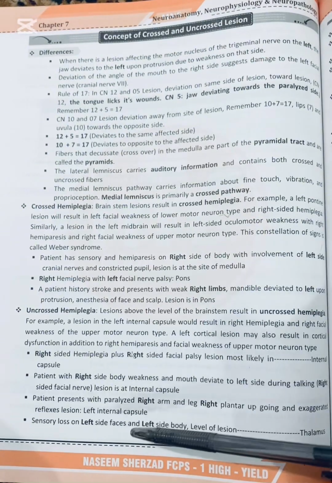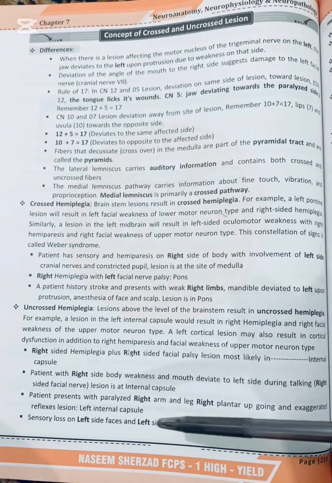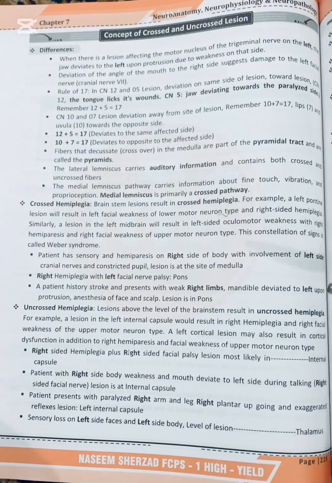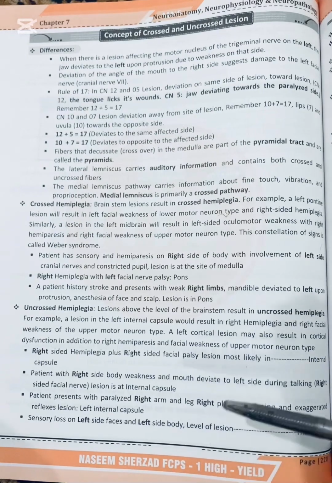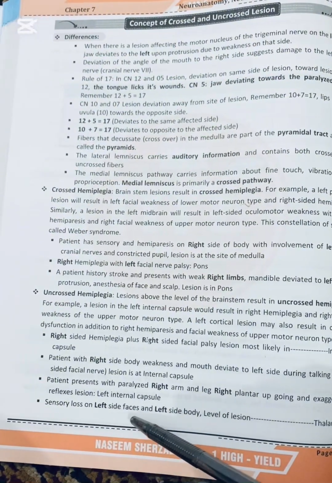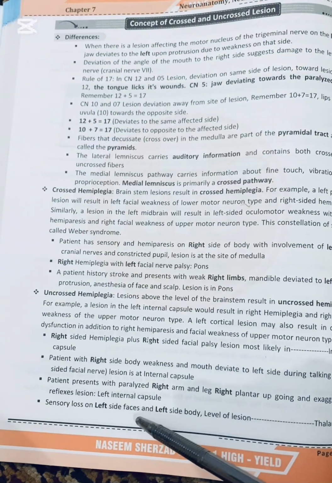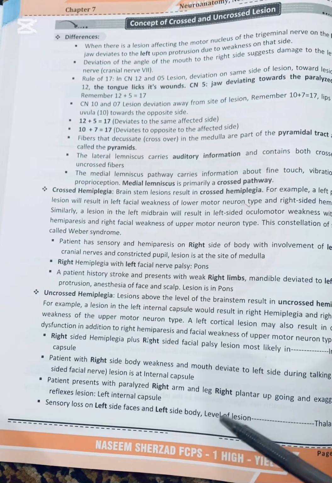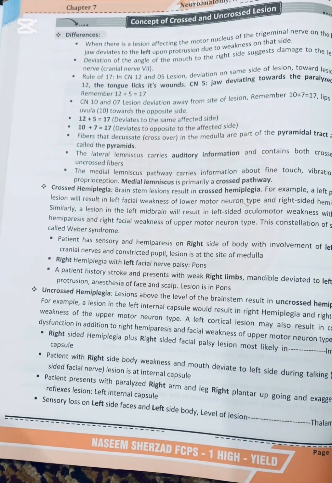Now a patient presents with a paralyzed right arm and leg plus right plantar upgoing and exaggerated reflexes. Left internal capsule again, so sensory loss on the left side. Now look at this scenario: there is only sensory loss on the left side of the body and the left side of the face. And we know that the thalamus is purely sensory. That's why I have selected the thalamus here, right?